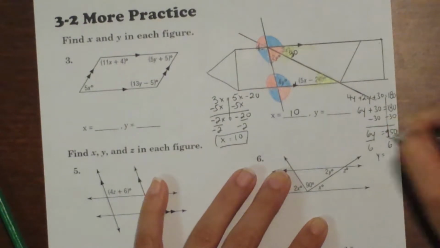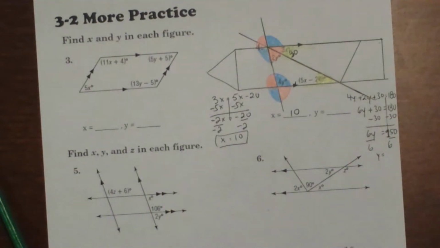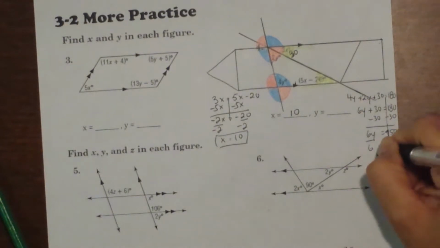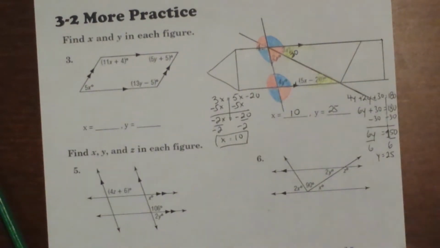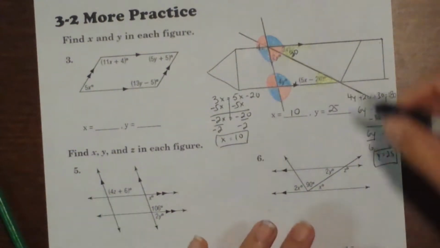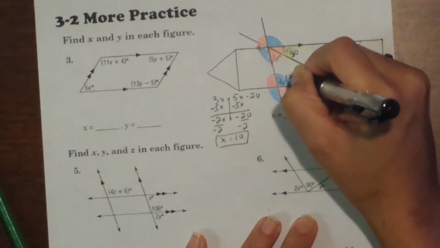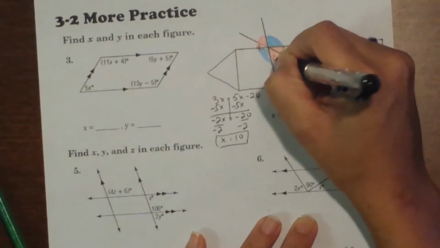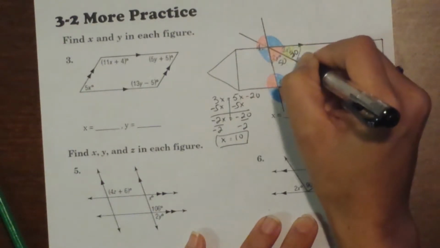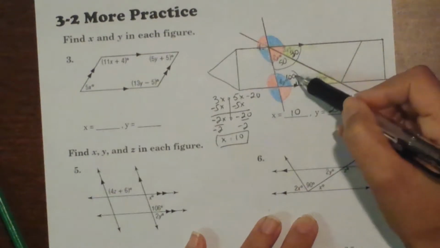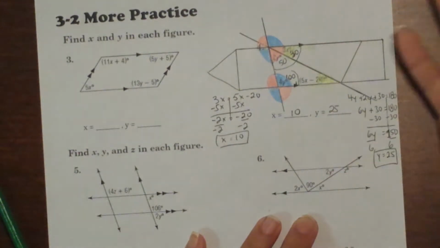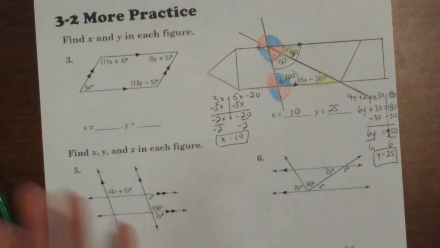Divide 150 by 6, and that's going to give you y. So 150 divided by 6 is going to give you 25. So y is equal to 25. Perfect. I'm going to go ahead and plug it in just so I can check my answers. If I plug in y is 25 here, 4 times 25 gives me 100. 2 times 25 gives me 50. And remember, this whole thing plus this has to give me 180. 100 plus 50 is 150 plus 30 is indeed 180. So that is indeed correct.